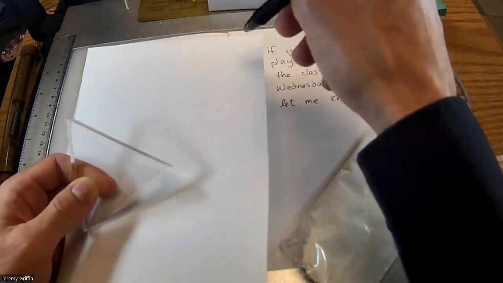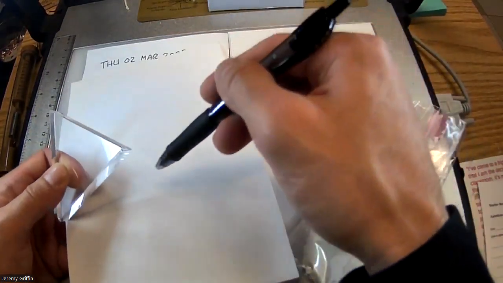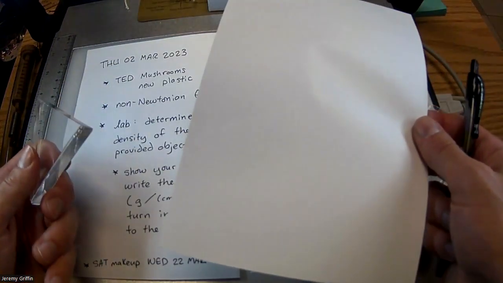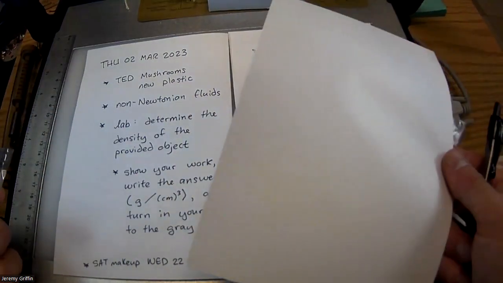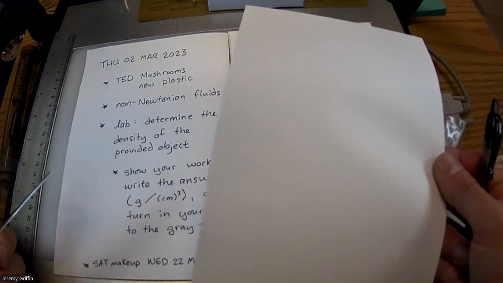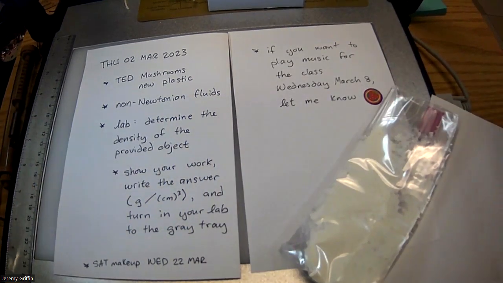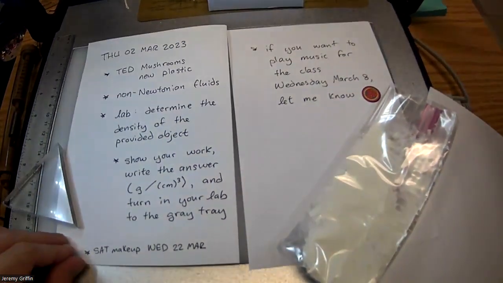On the paper where you wrote your name, show your work of how you got to the answer, and then box in the answer. When you box in the answer, make sure that your final answer looks reasonable. That's always a good thing to do. When you come to an answer, do a final check. Does that look like a reasonable number of grams per cubic centimeter? And then turn that into the gray tray, and I'll give you points for the density lab.